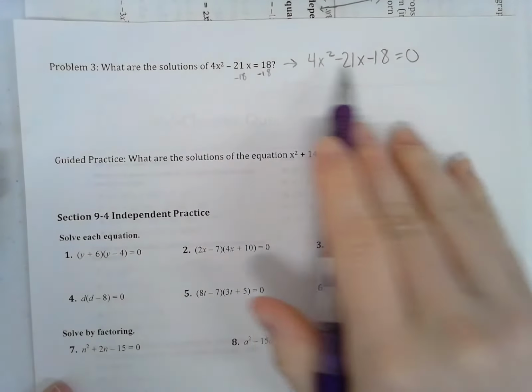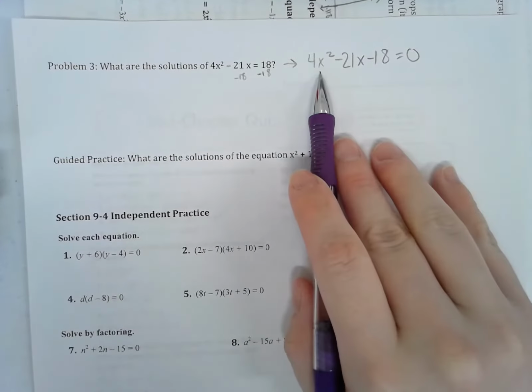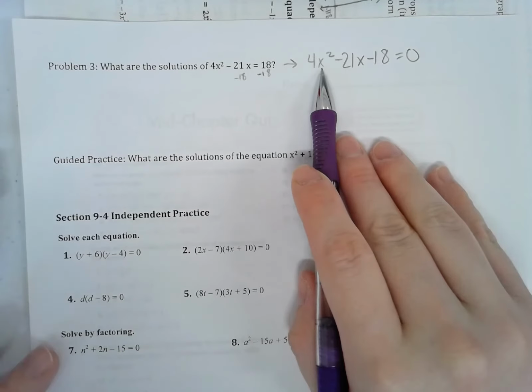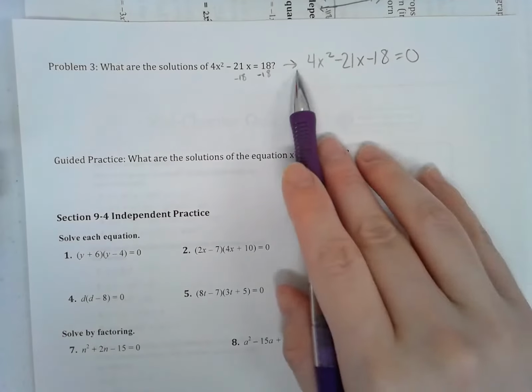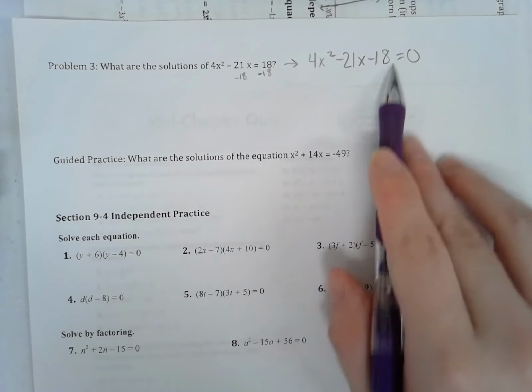They all are separate because they all have different terms. This one has an x squared, this one has an x, and this one doesn't have any letters whatsoever. So this is my new equation. This is what I have to factor.